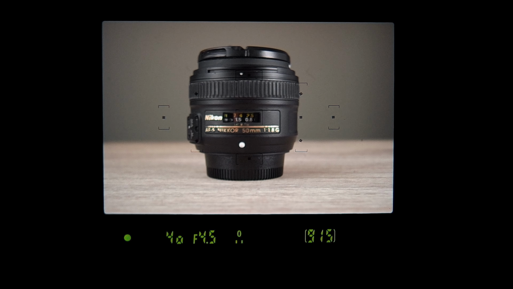As I turn the focus ring on the lens, the meter moves to indicate where I am focusing. If the arrow and lines appear to the left of the zero, I am focusing in front of the subject. If they appear to the right of the zero, I am focusing behind the subject. If the two lines below the zero light up, that means I'm in focus.